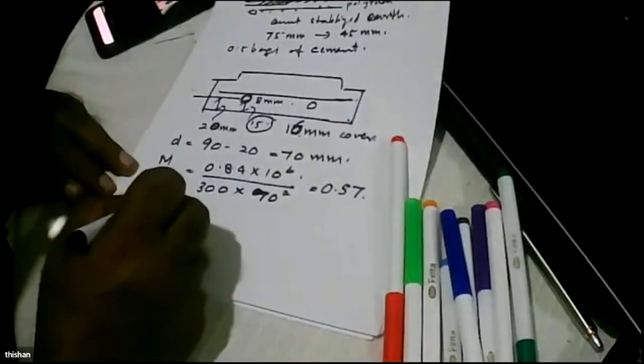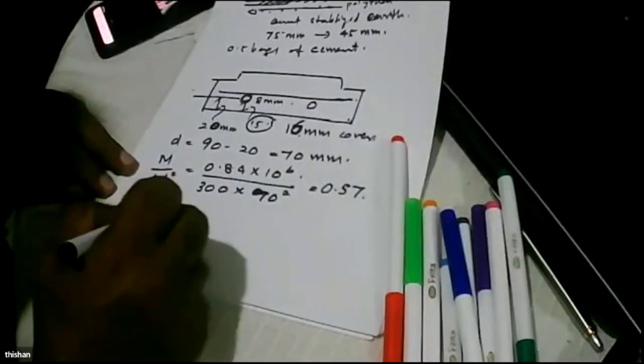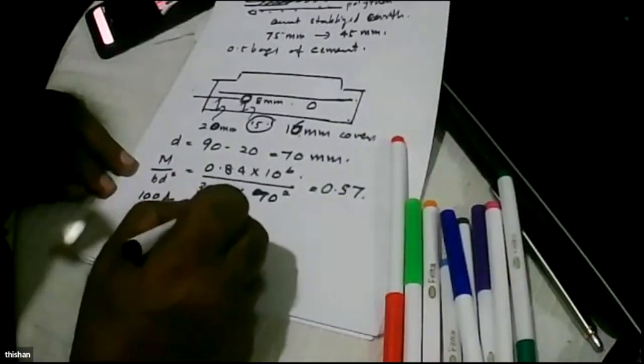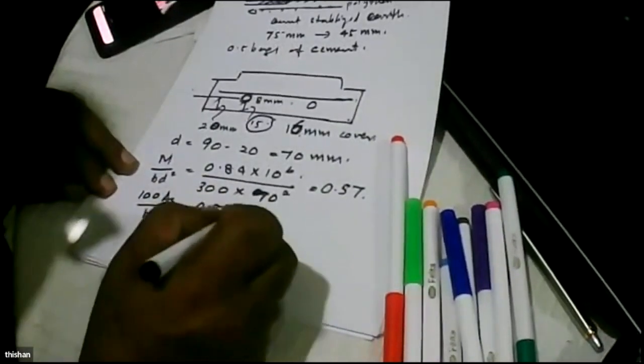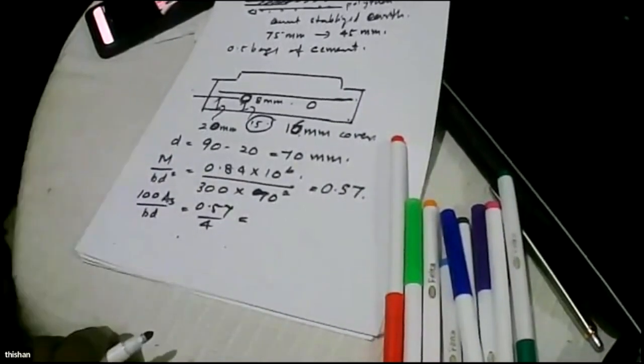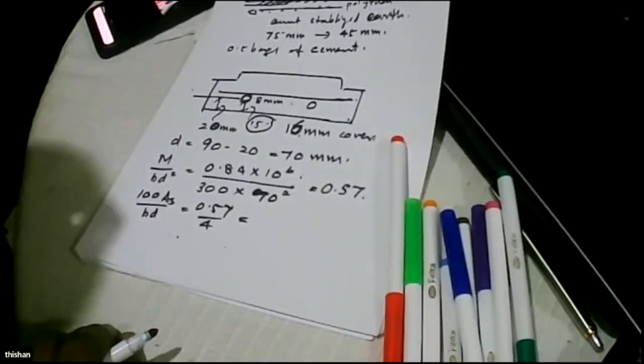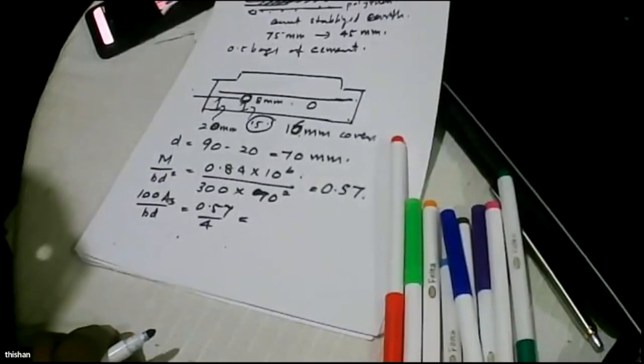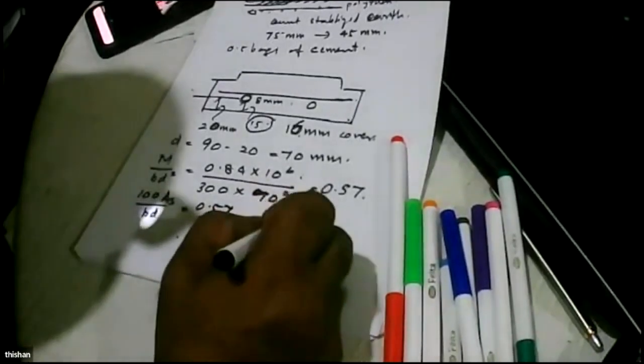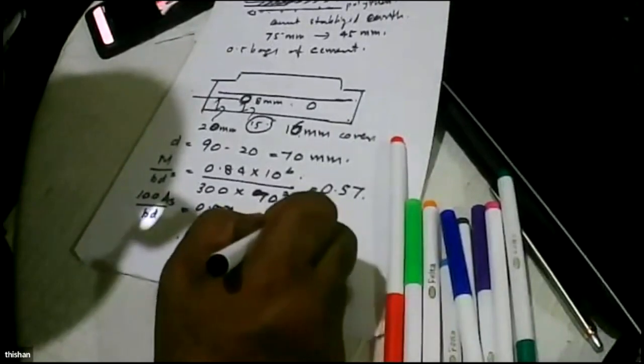Then you find 100 SOBD as 0.57 divided by 4. What is the value? This is a shortcut method. I'm using the shortcut method. 0.1425.